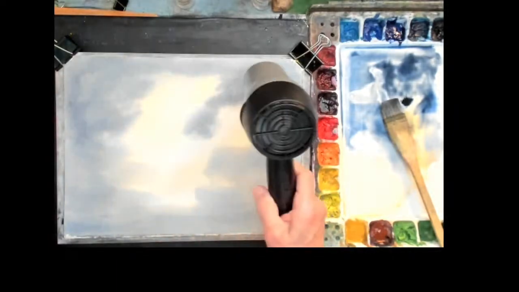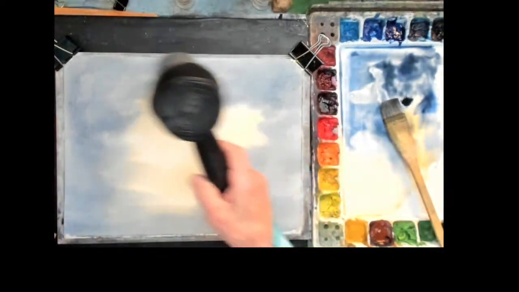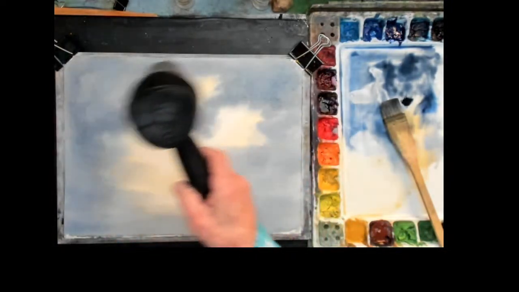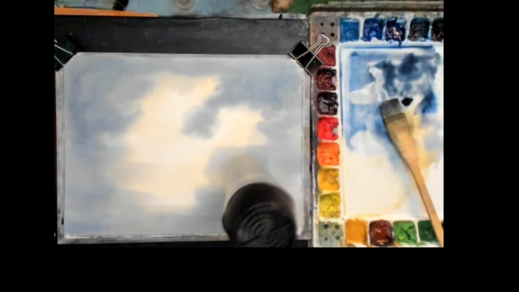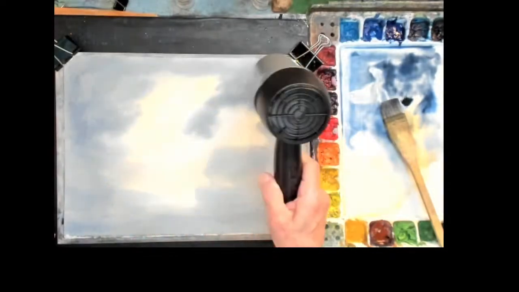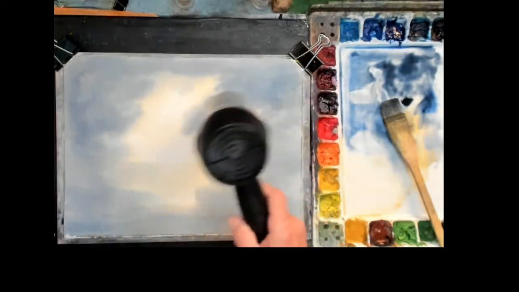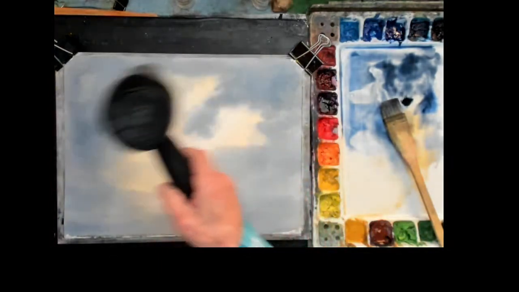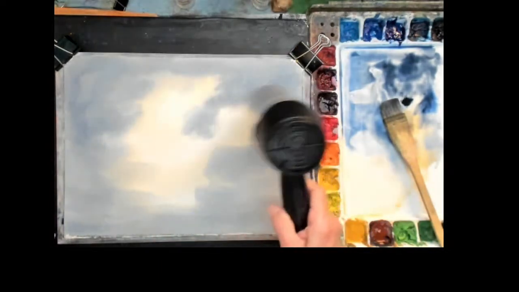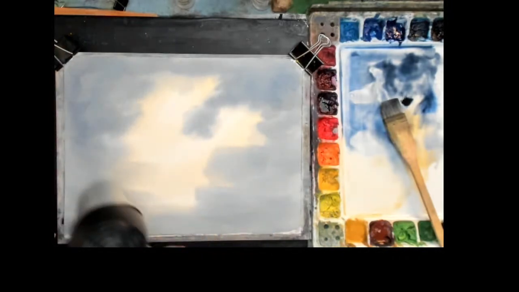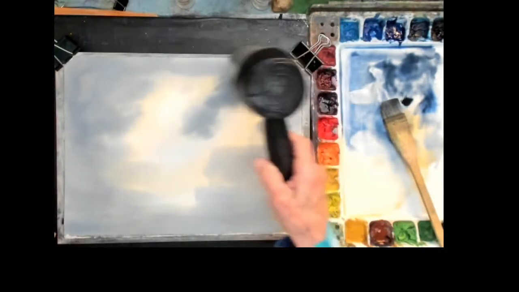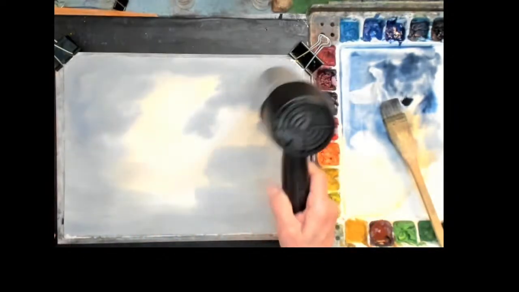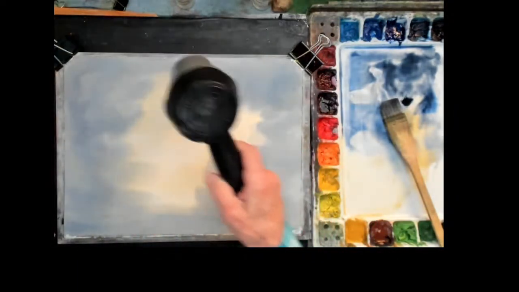So the sky and the reflection in the water is all based on the same technique. Wet on wet, starting. And then I wet the background with a little bit of yellow ochre to give it a nice warm sky color. And then I added in the ultramarine blue with a little bit of Payne's gray. And on top of that, I put in some of the dark colors for the shadows.